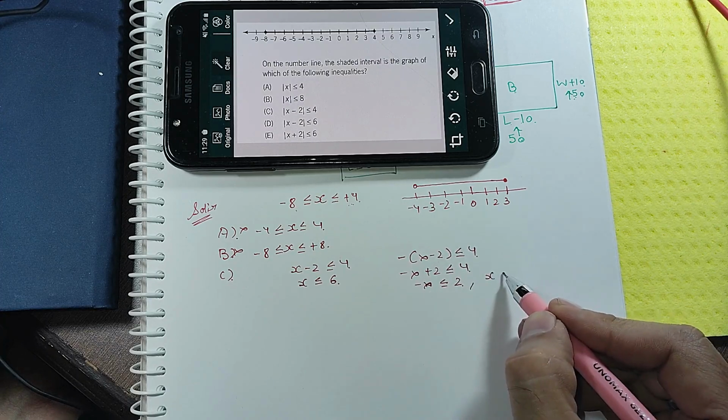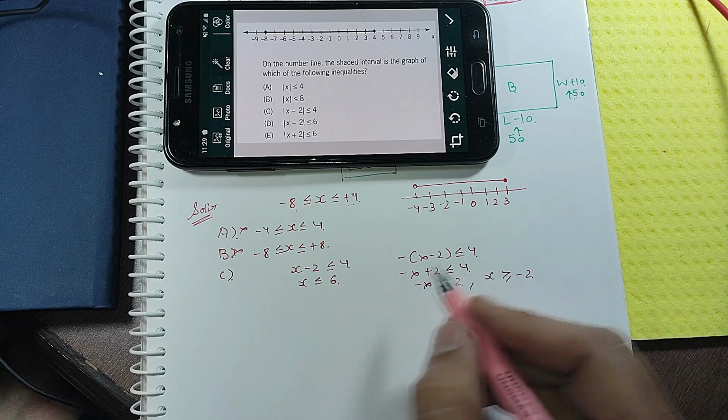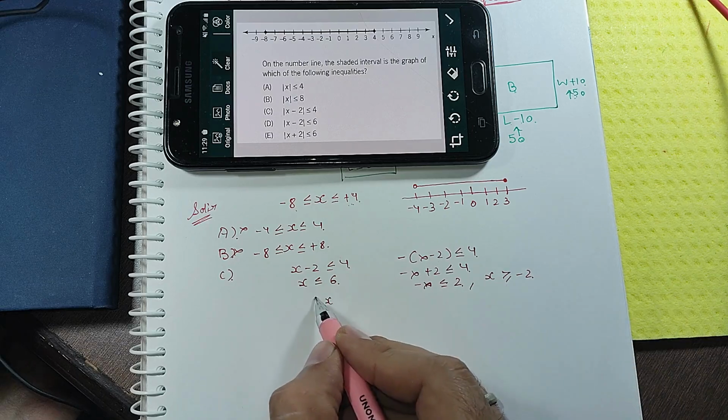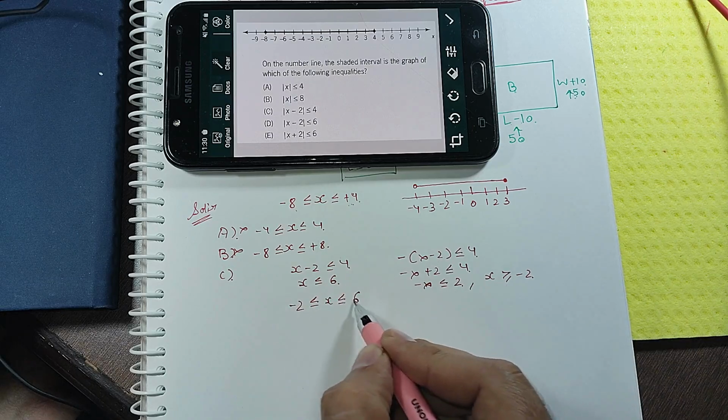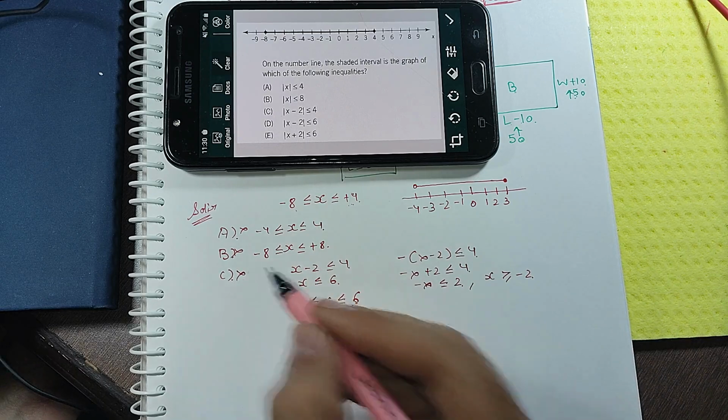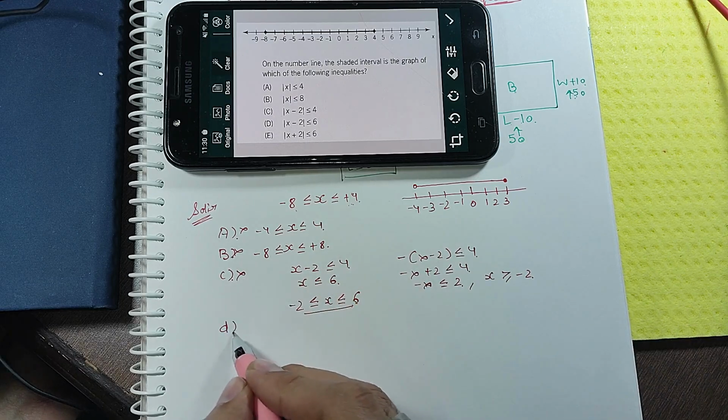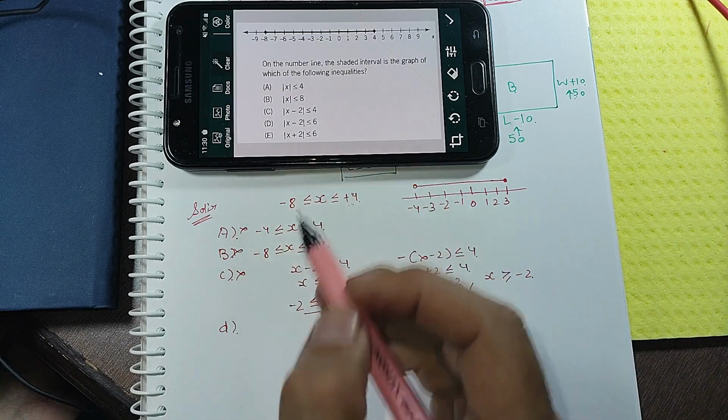So this will be x is greater than or equal to minus 2. So this will become x greater than or equal to minus 2 here and less than or equal to 6. So this is also another inequality we require. Now option D will be again x minus 2 less than or equal to 6.